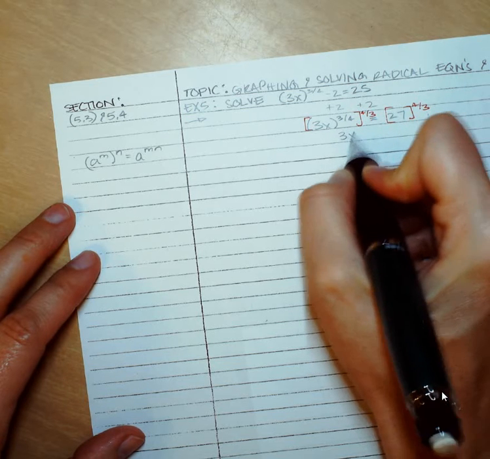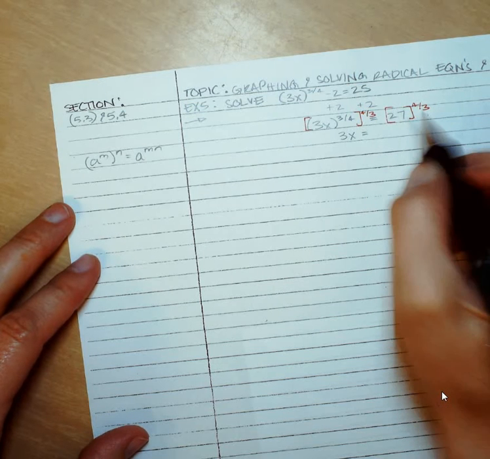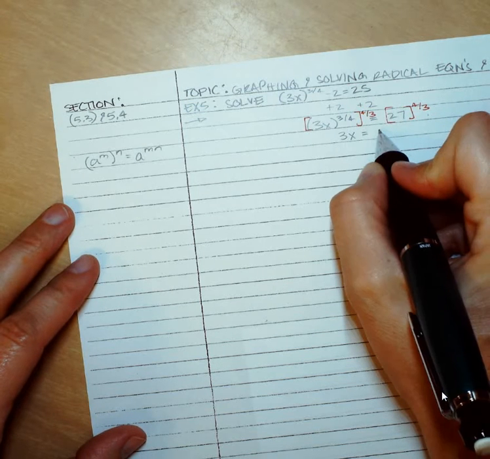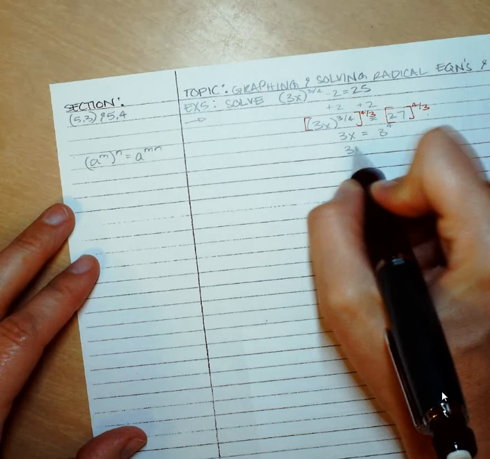Okay, so the left side, as we said, 3/4 times 4/3, that's just 1, so we're left with 3x, which is perfect, that's what we want. The cube root of 27 happens to be 3, so 3 raised to the 4th power is going to be 81. So I have 3x equals 81.